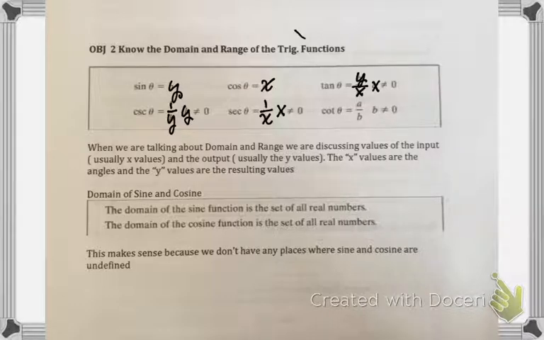And cotangent is x over y. So we've already written all this stuff down. It's just in your notes once again. Okay, so now we're getting into some things that are going to affect the next section, which is the graphs of the trig functions.